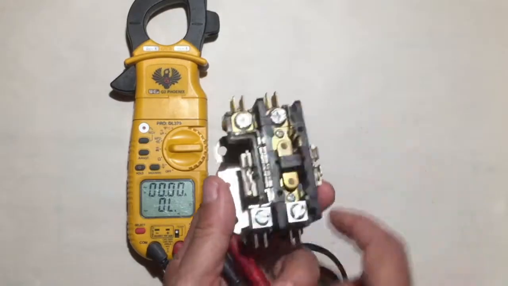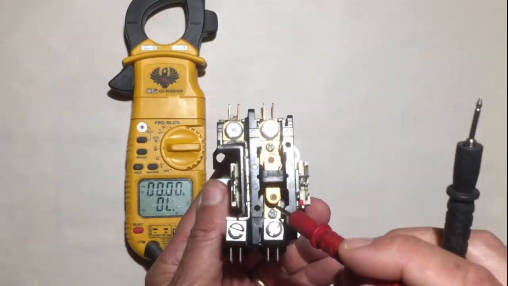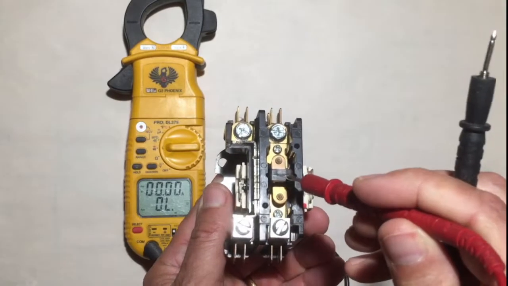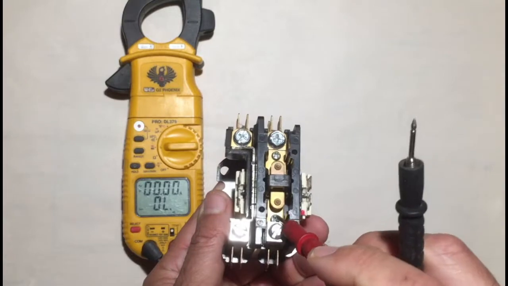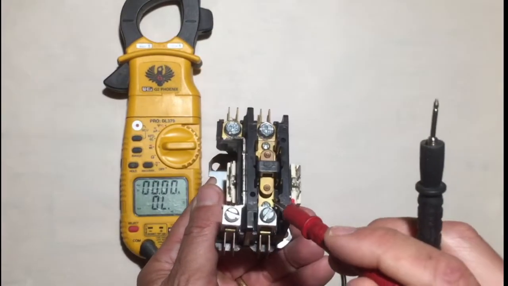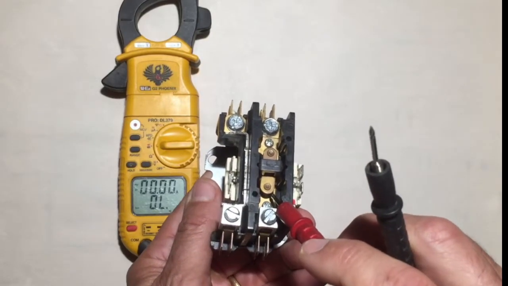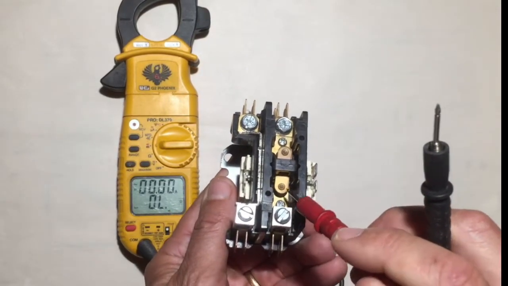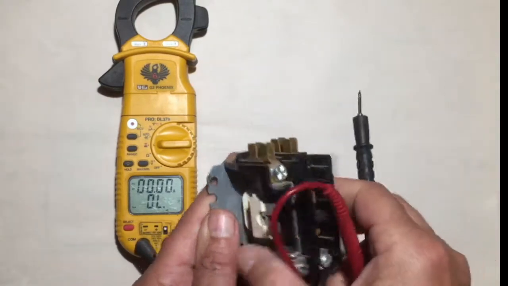The only reason these will fail is, I've noticed, depending on the frequency of how often the outside unit cycles, the contacts here get pitted. Another thing that I've seen is that ants will get in between the contacts over here. They're not very good conductors, and that prevents the unit from starting up.